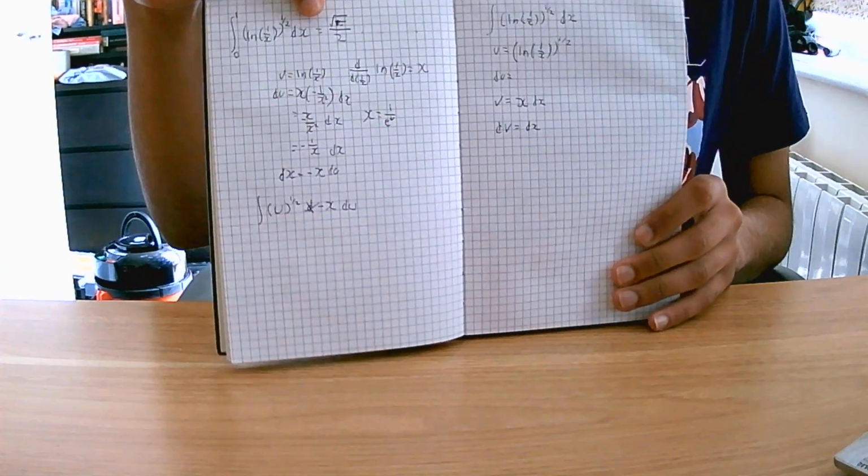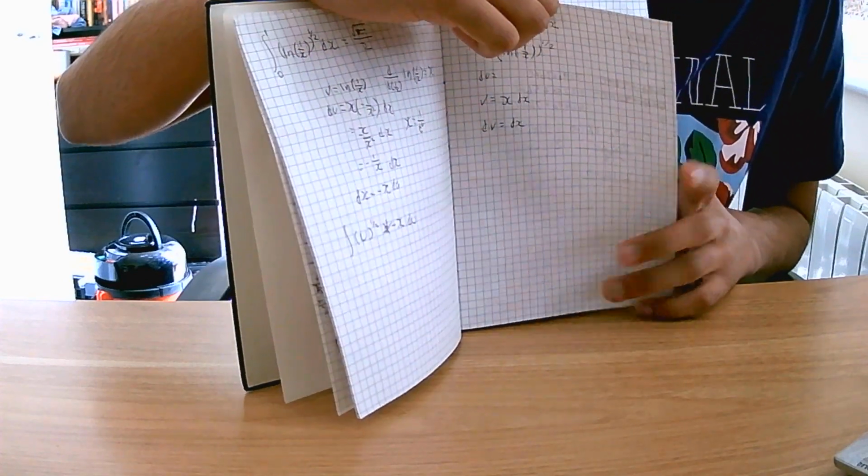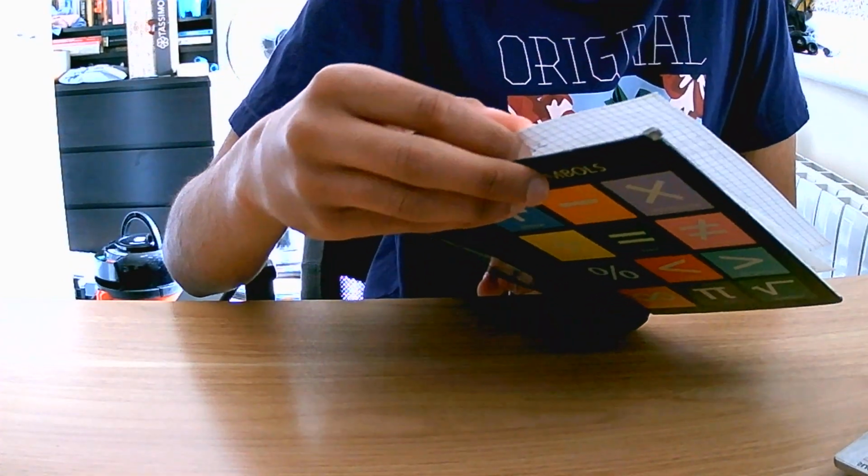Okay, this page is me trying to prove that 1/2 factorial is the square root of pi over 2. I kind of failed on that. I think I come back to it later in the book though.